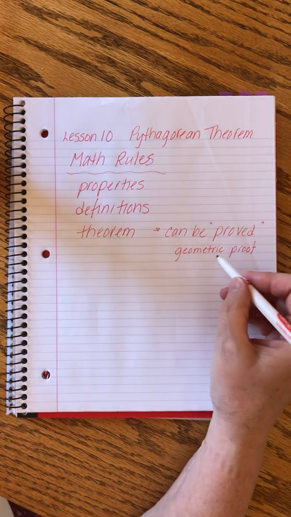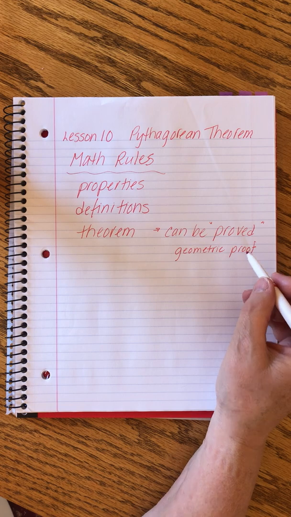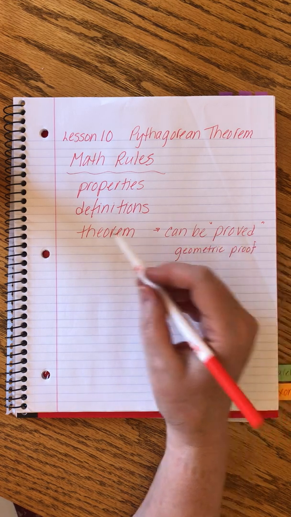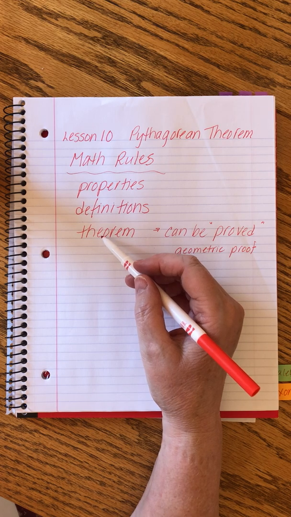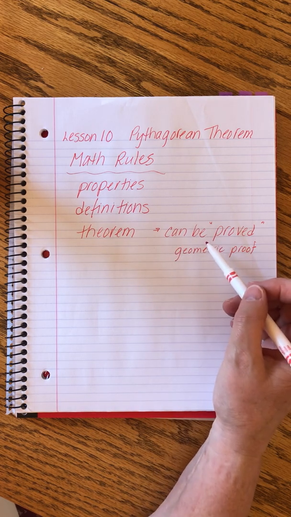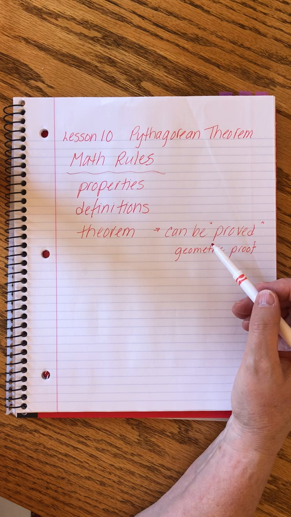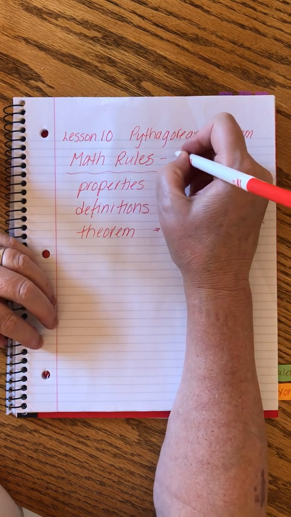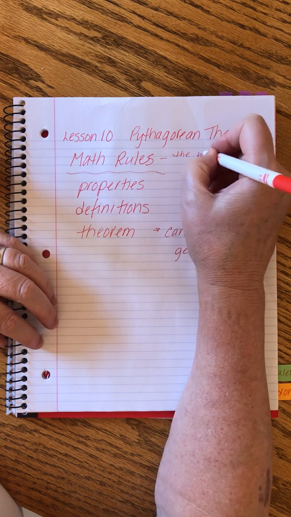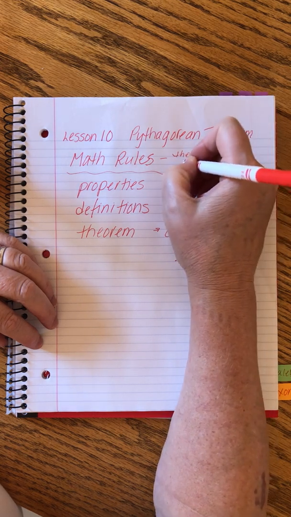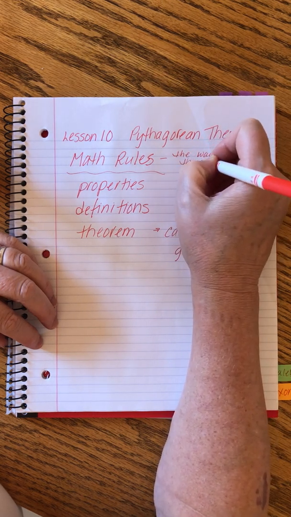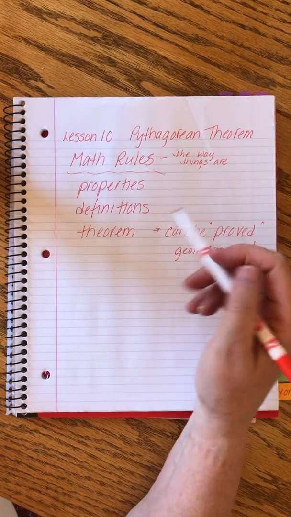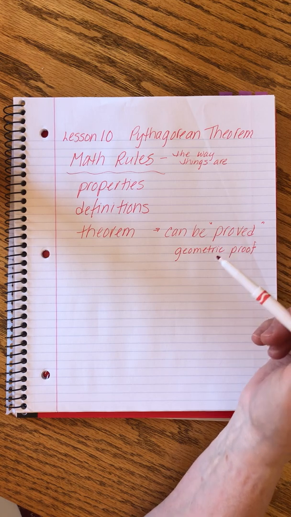Next year, we're going to get into doing geometric proofs, and you'll see what I mean by that. So that's what's special about the Pythagorean theorem, is that we can work through a step-by-step process and demonstrate that it is true. Math rules tell us the way things are. Properties and definitions we take at face value. Theorems we can actually prove.